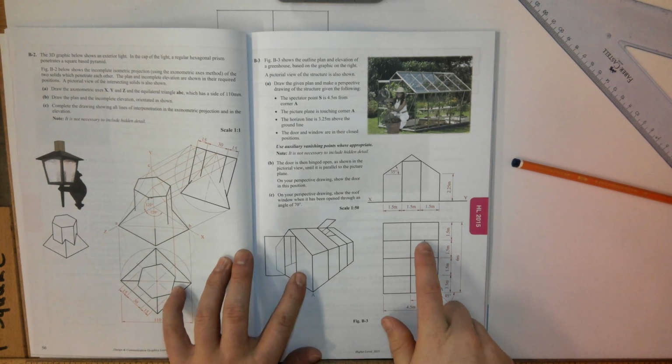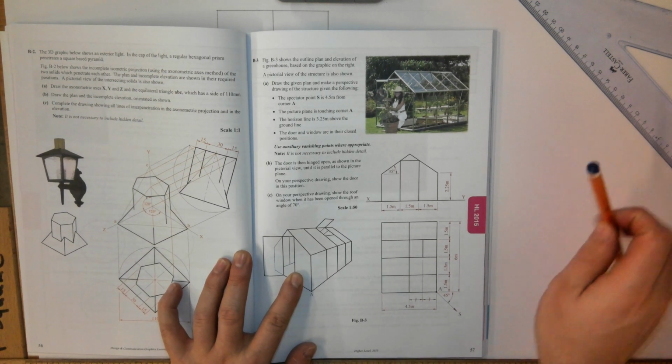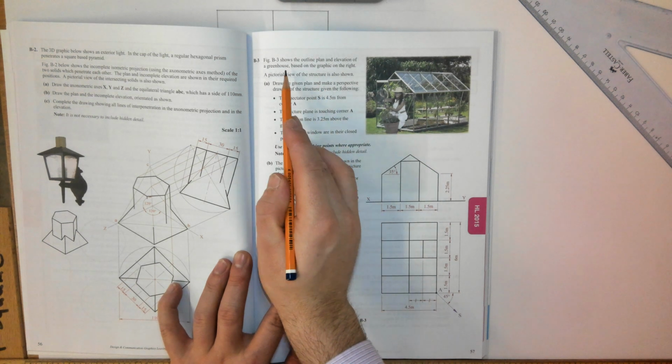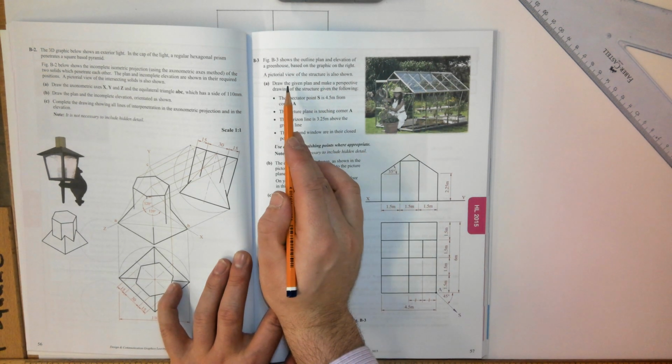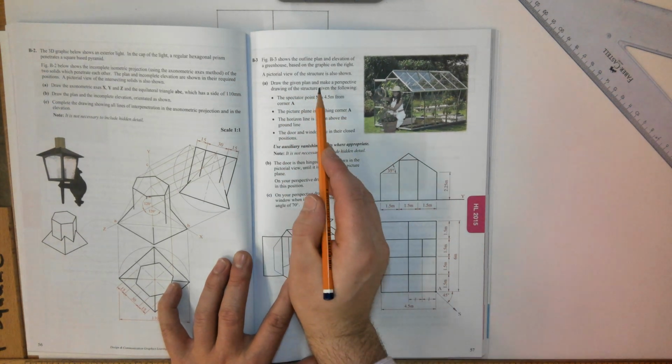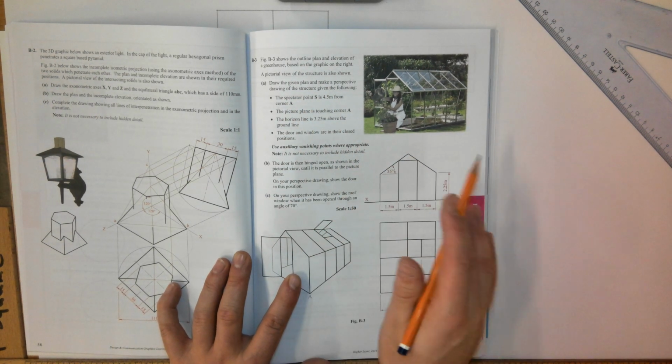Okay, welcome to this video on DCG higher level section B, question B3. So we have a pictorial view of the greenhouse based on the graphic on the right shown. Draw the given plan and make a perspective drawing of the structure given the following information.